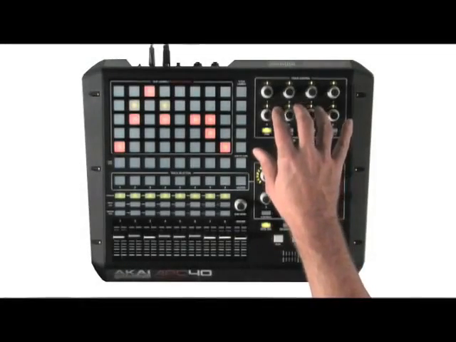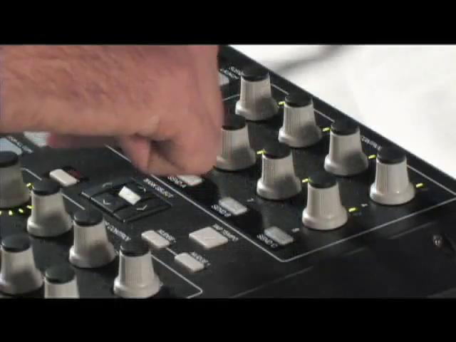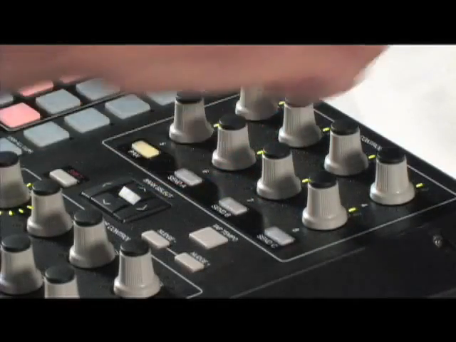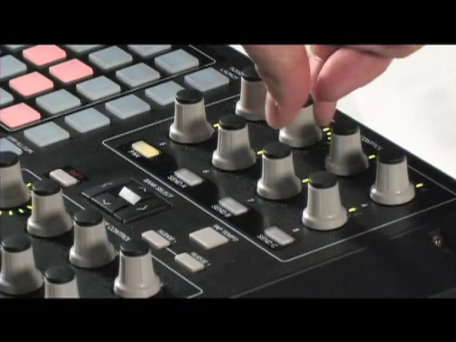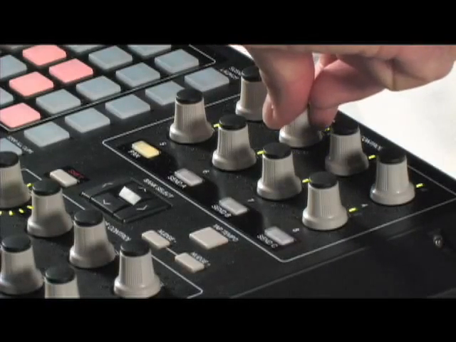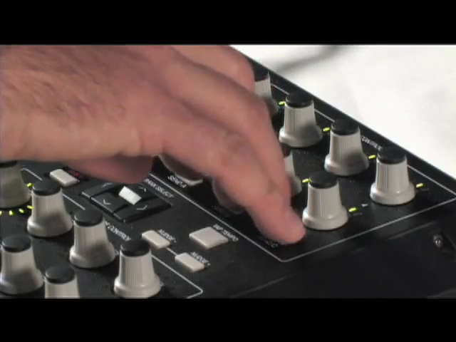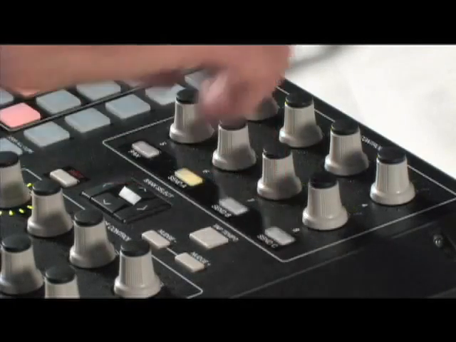Up here in the track control section, you can control 8 channels with the pans and sends. These can be expanded with the bank select button. So I'm going to move the pan here on the drums. And I've got some reverbs and delays on my sends. You can use whichever of Live's devices or VSTs you want.